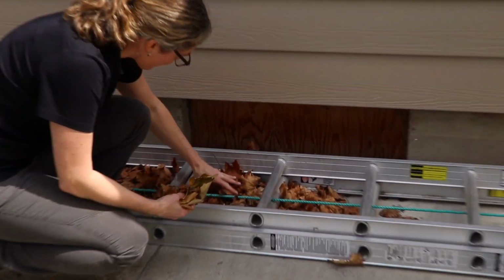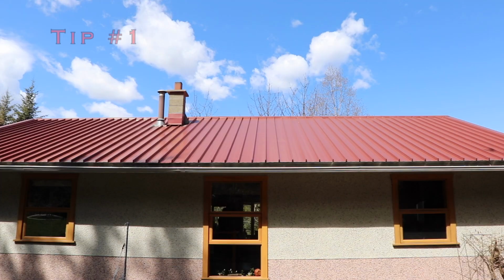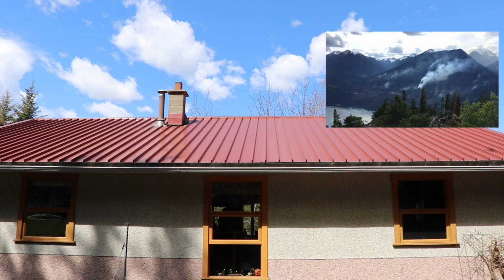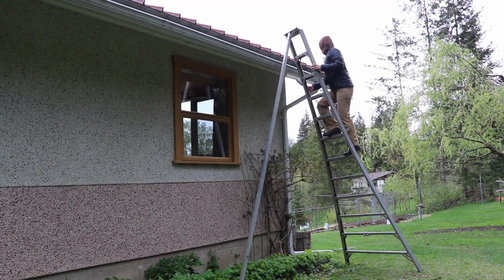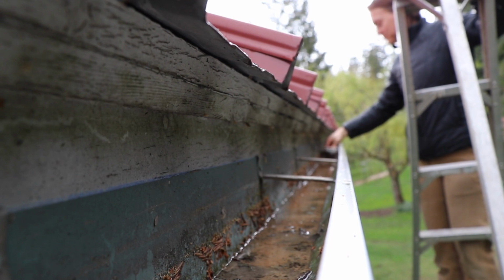Here are some recommendations for actions you can take today to help decrease your risk to wildfire. Number 1, clean your roofs and gutters. The roof is the most vulnerable part of the home. Firebrands or embers can be carried up to 2 kilometers away from the head of the wildfire, igniting flammable debris. By clearing away built-up debris such as leaves and needles, you can reduce the chance of fire igniting your home.